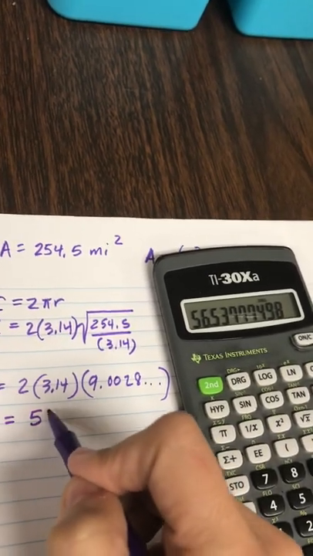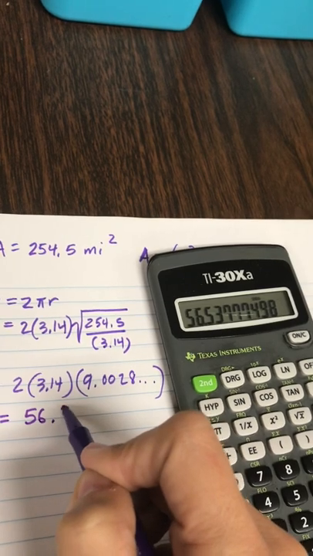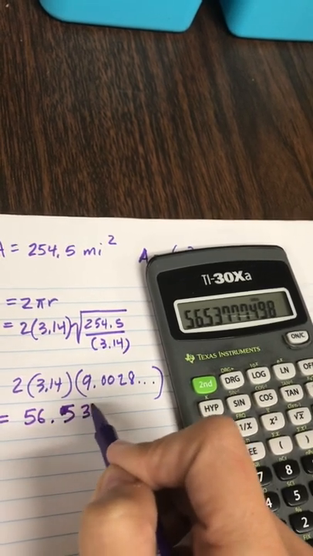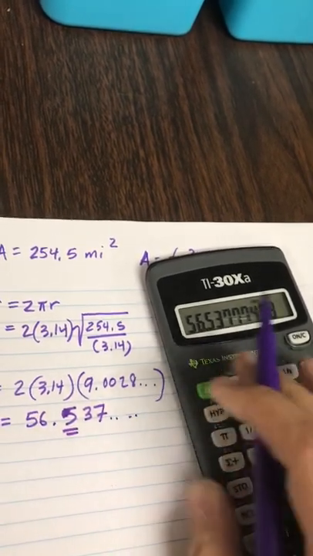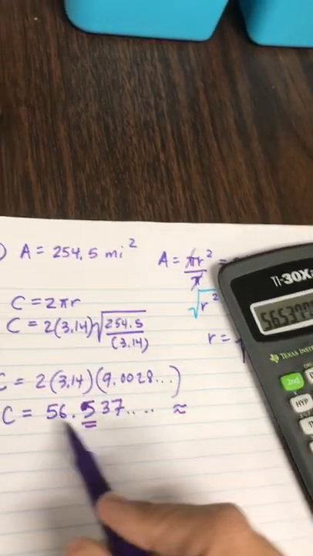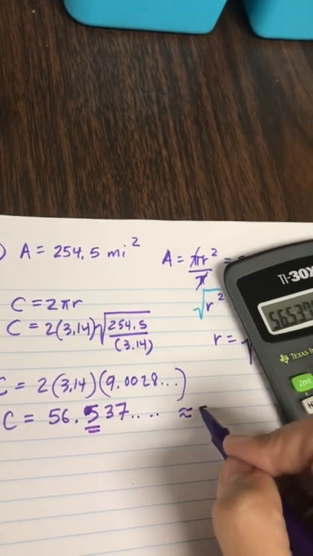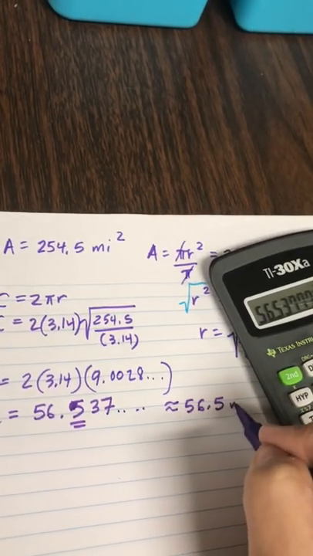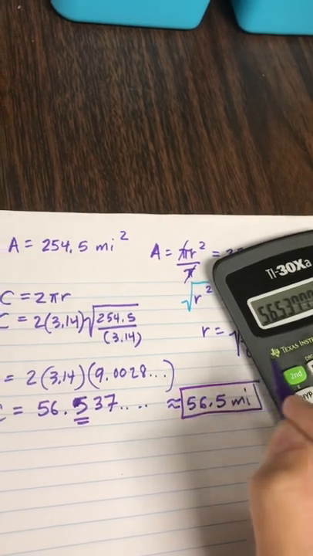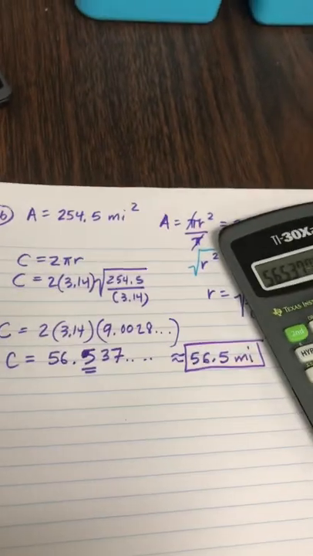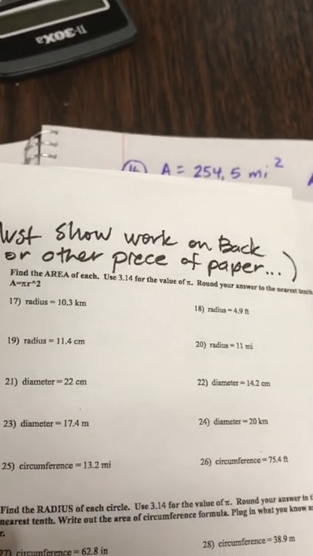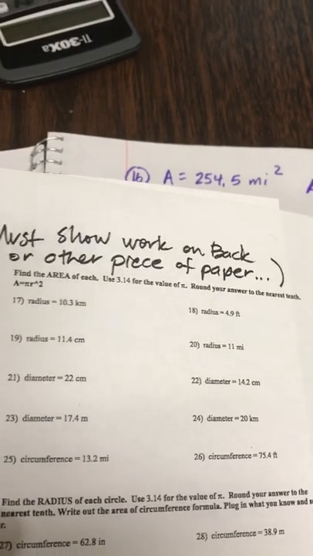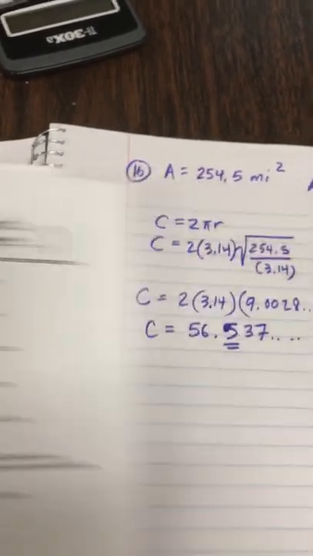So the circumference. All right, and then we're going to round to the nearest tenth. So the 3 would suggest to keep the 5 a 5, and that would be in miles. Terrific. Now let's look at the next section. It says find the area of each, use 3.14 as pi, round to the nearest tenth, and there's the area formula. Okay.